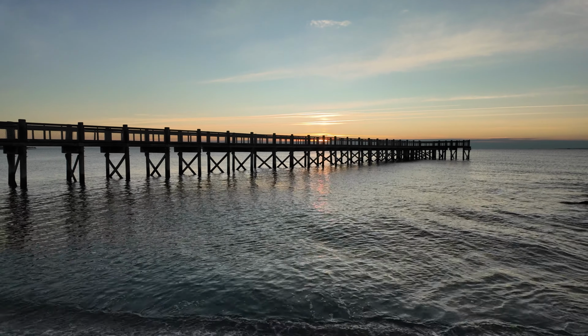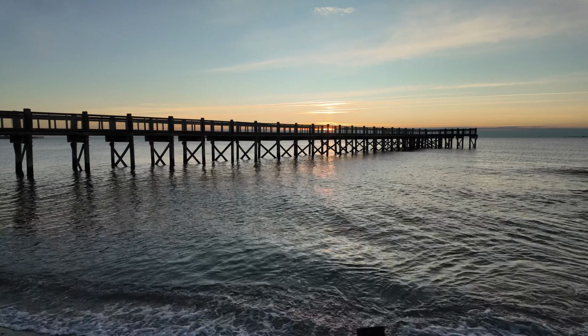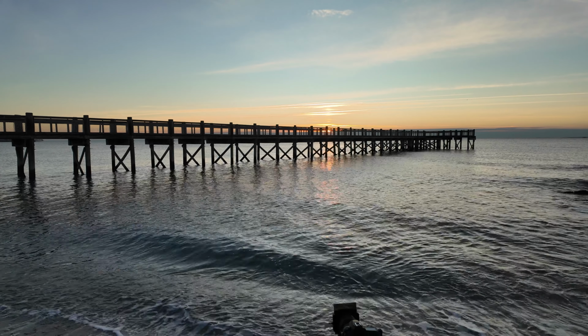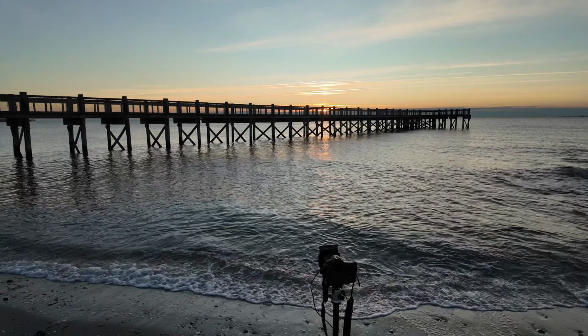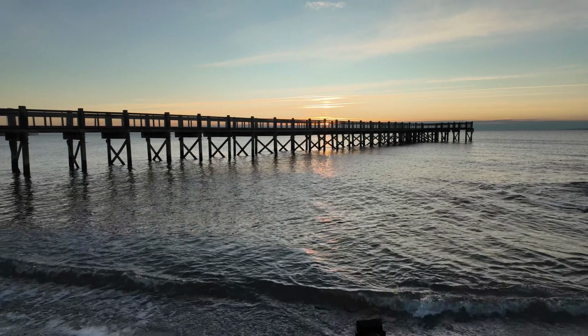Well, that sun is just peeking over the horizon. So I've got a long exposure going right now. You see my camera down there. And we'll see how it looks.